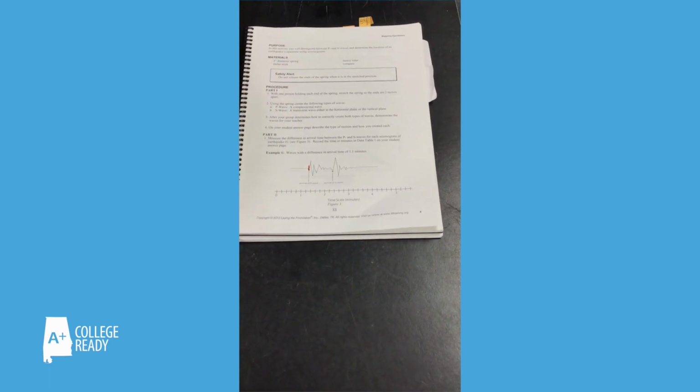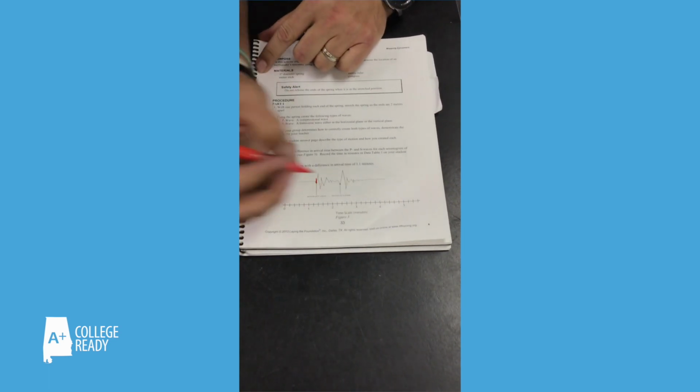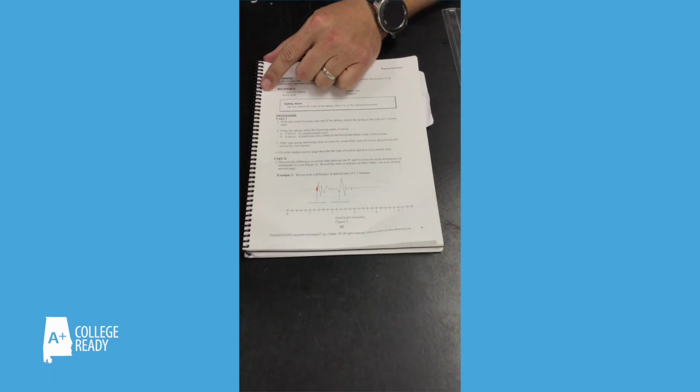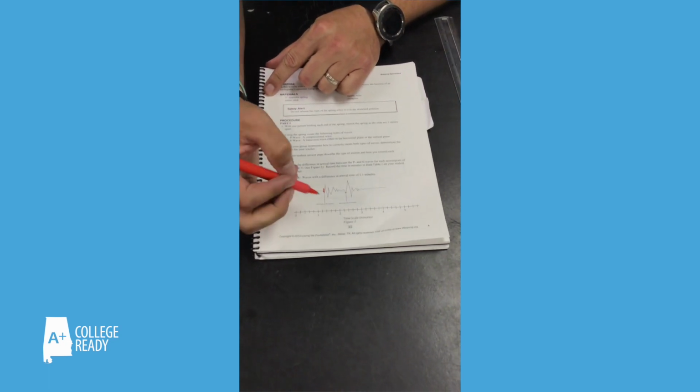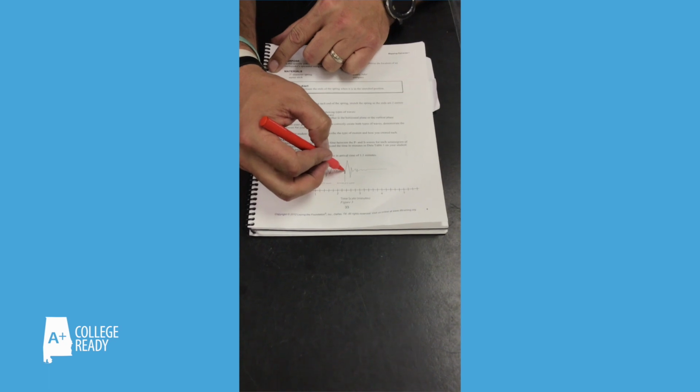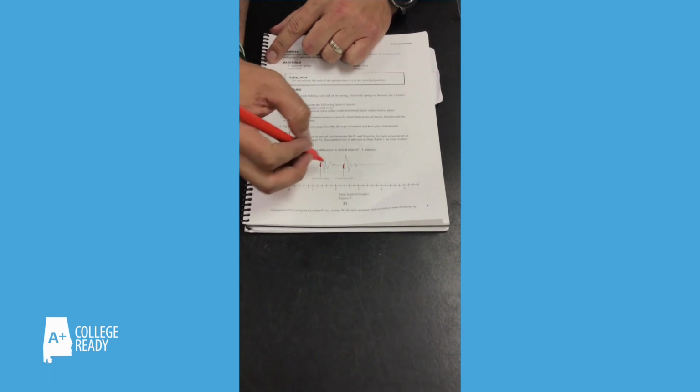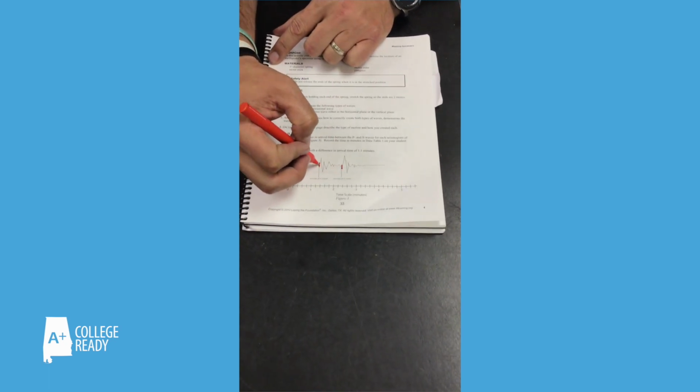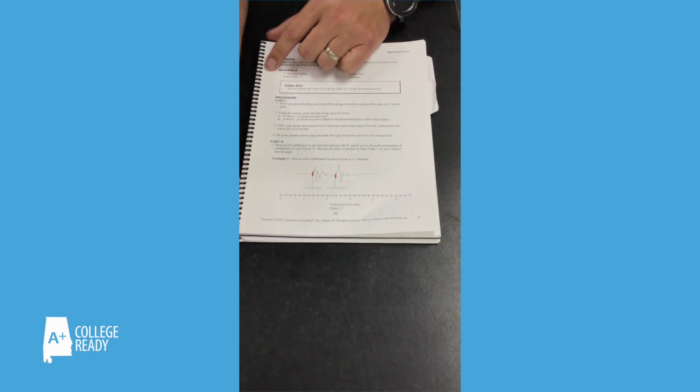And what I tell the students is to mark it with a line, okay? And this would be something I could show them on an Elmo, something like that on the projector screen so they can see this. Then the next wave would be the S wave. So what they're going to do is measure the distance from here to here. That is the difference between the P and S wave.